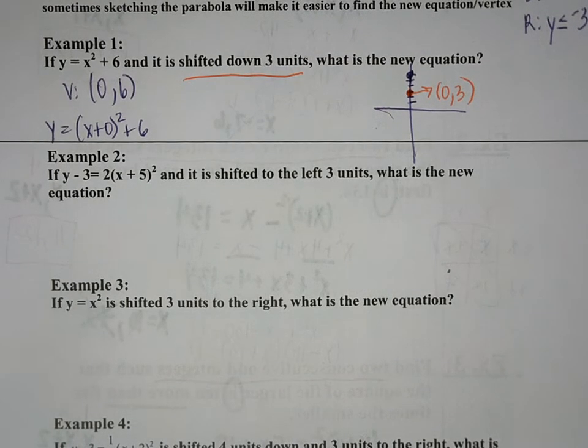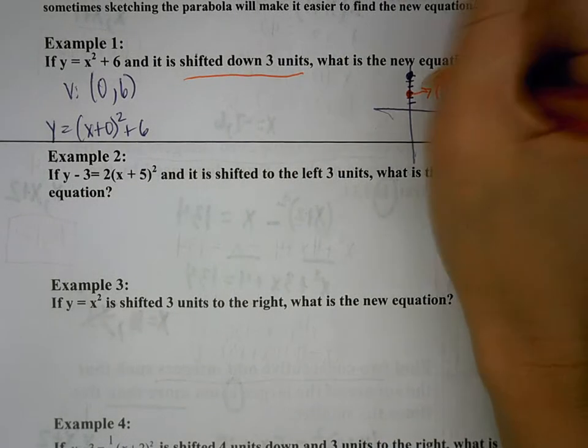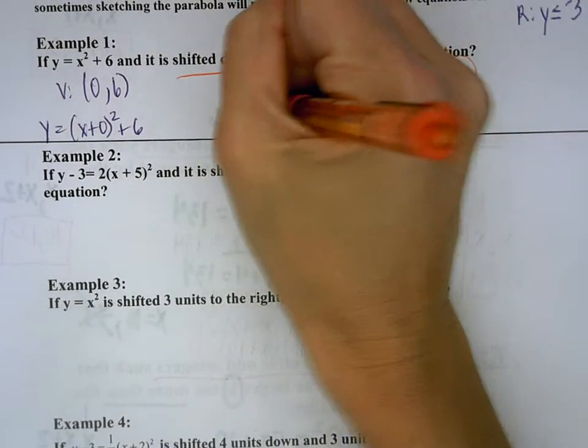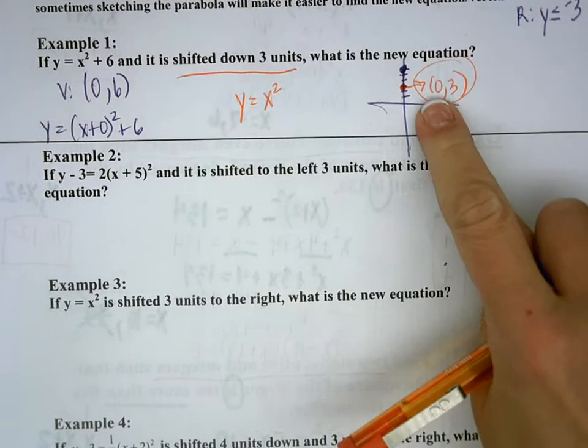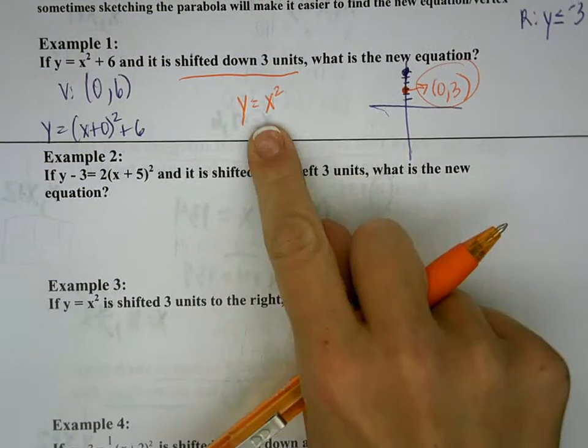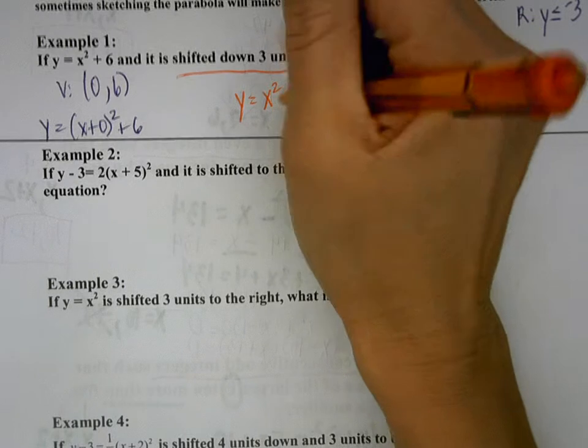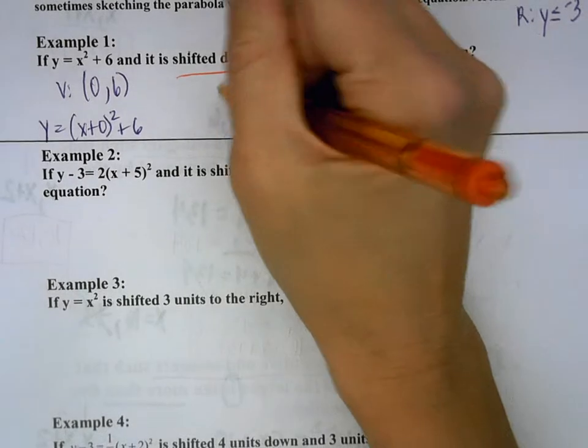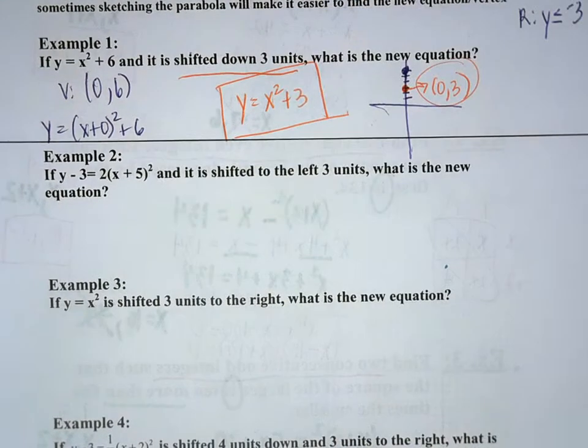Yes. You don't have to, as long as you're getting the right answer. I think that graphing is your best bet, though, because you're able to kind of see what's happening. So this is my new vertex. So when I write that, we're going to get y equals, since the 0 for x is still there, you're going to get x squared. And then the y always stays the same number. So my new equation is y equals x squared plus 3.